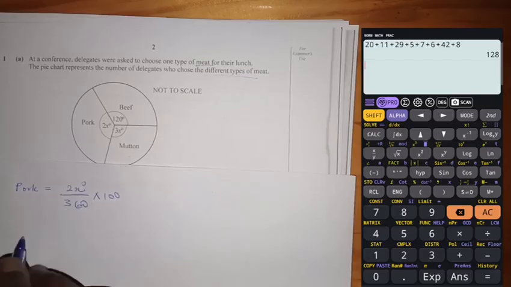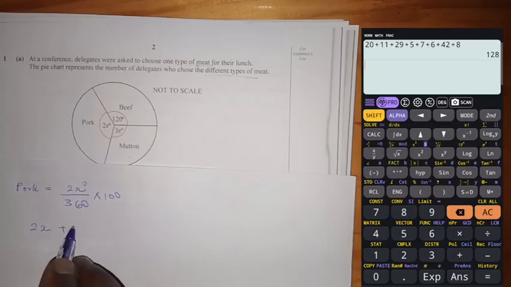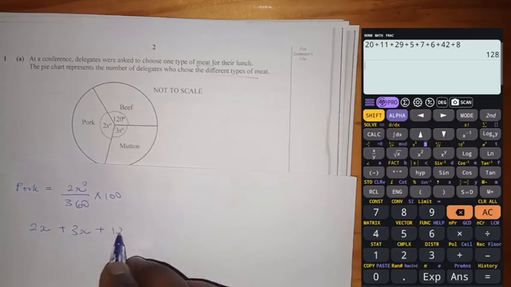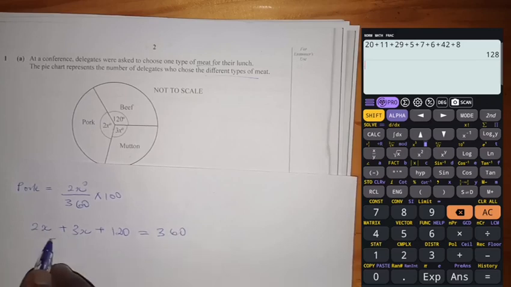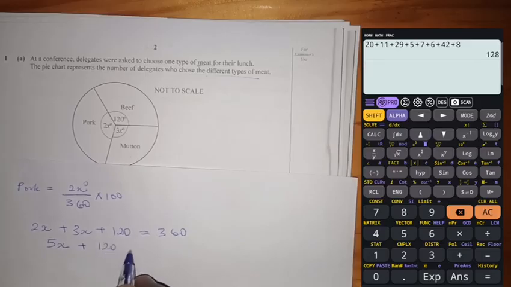To find the value of x, we are going to add all the angles and equate them to 360. So 2x degrees plus 3x degrees plus 120 degrees is equal to 360. These two give me 5x plus 120 degrees equals 360.